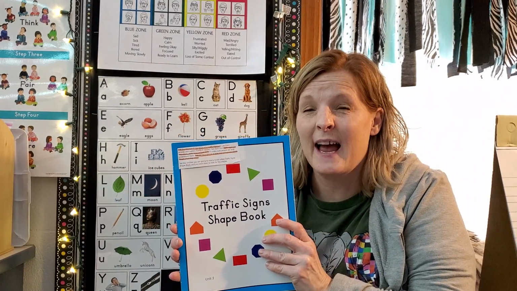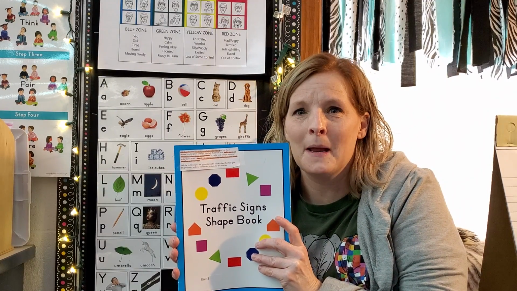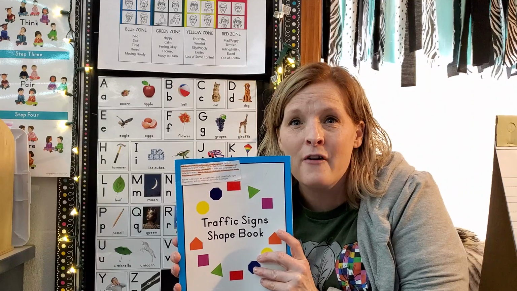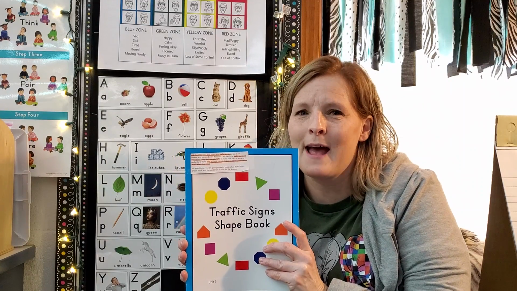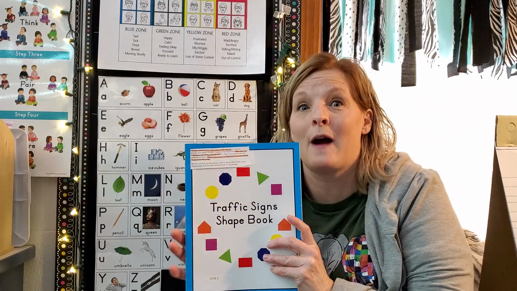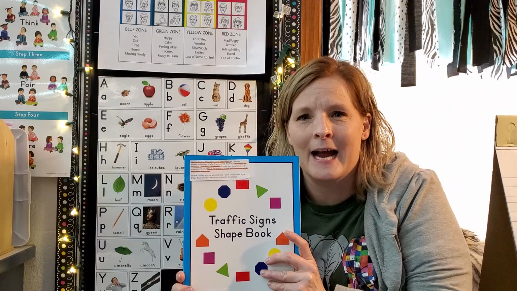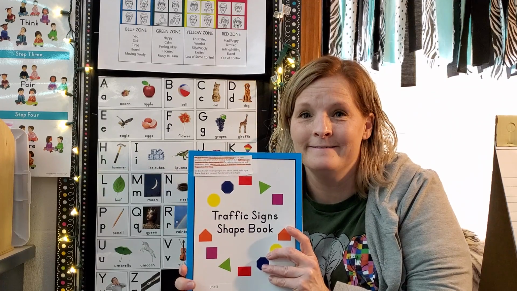This is what I want you to do. If you have some paper at your house, can you make your own traffic sign? And you can bring it to school and you can put it in our play area? Wouldn't that be fun that we can pretend that we're drivers and we have traffic signs? We can even do it during playtime. Wouldn't that be fun? I love traffic signs because they help me.